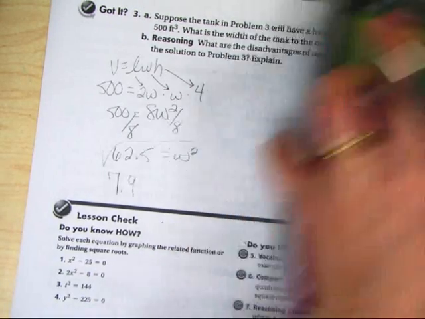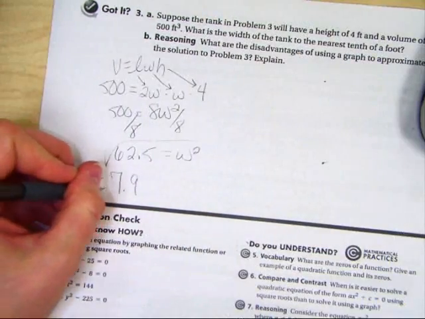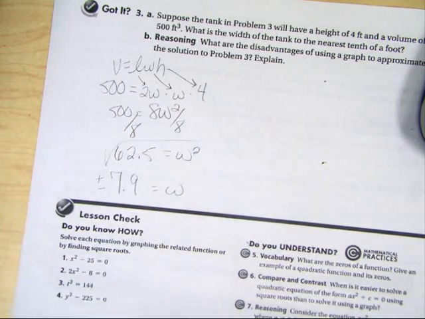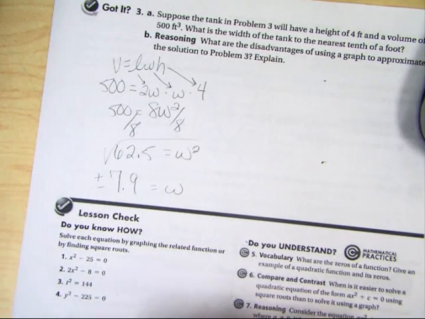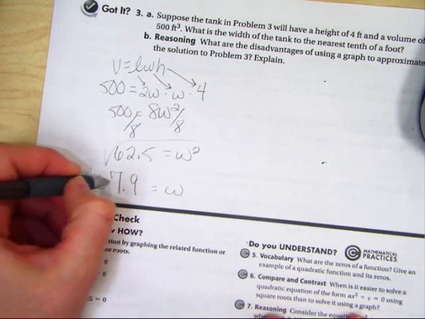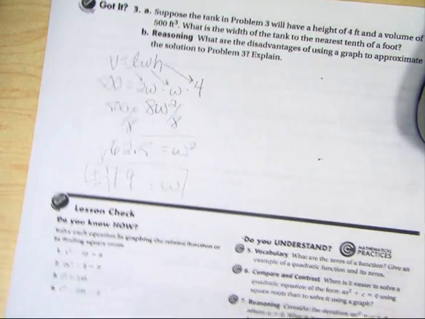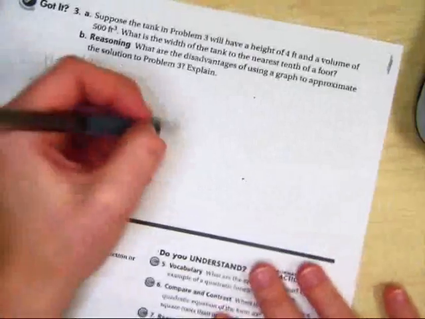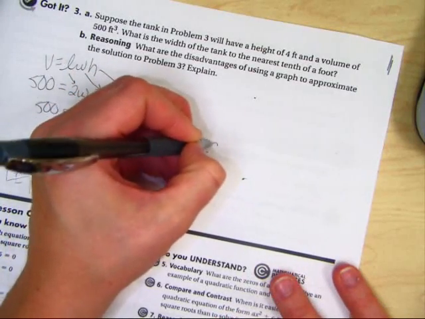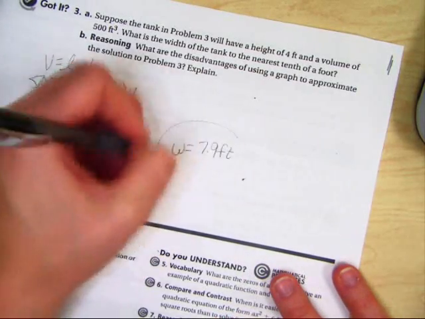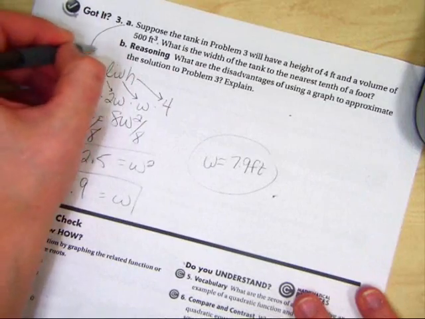Now you might be asking, why aren't you using plus and minus, Mrs. Langeli? Okay, well, you can't have a negative width. It's not in a black hole. It's a regular old foot. So we have to use the positive answer when we deal with lengths and widths. So we're going to say the width is 7.9 feet. And that was for part A.